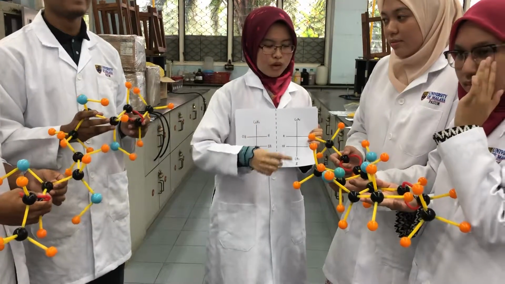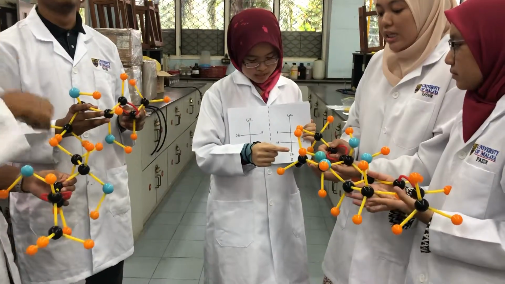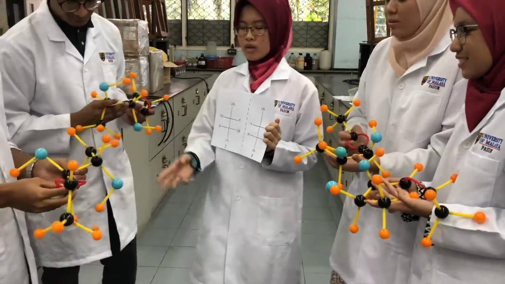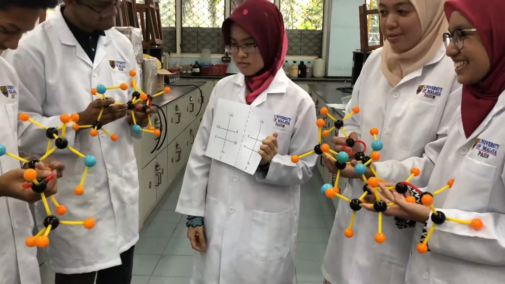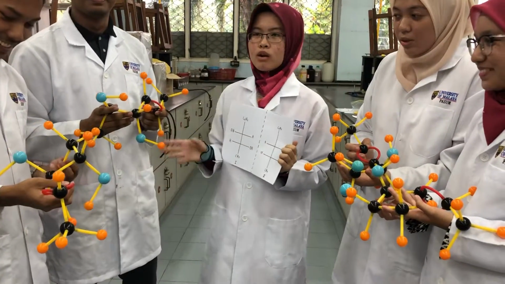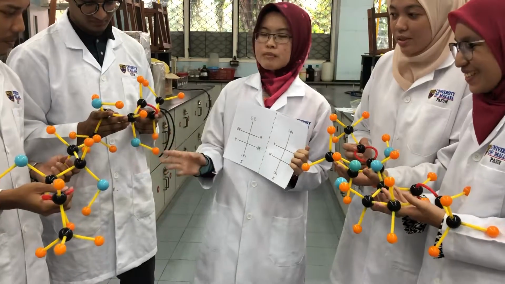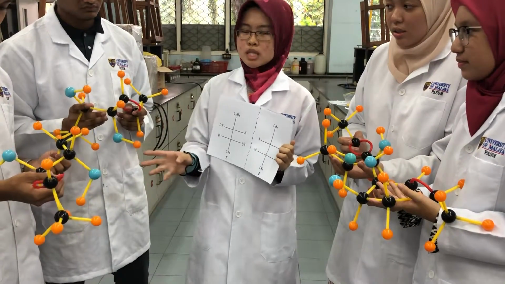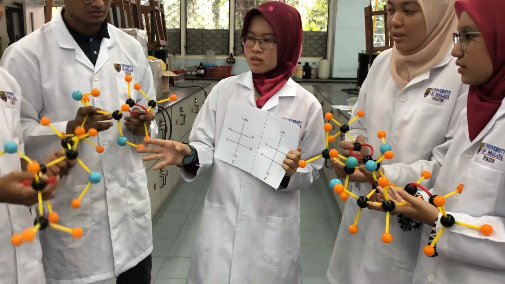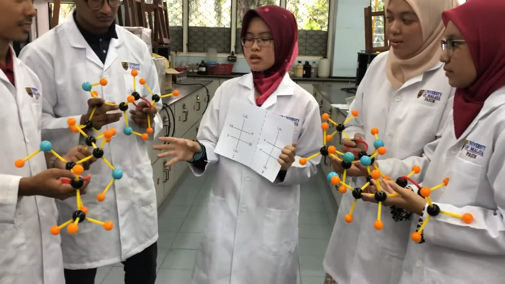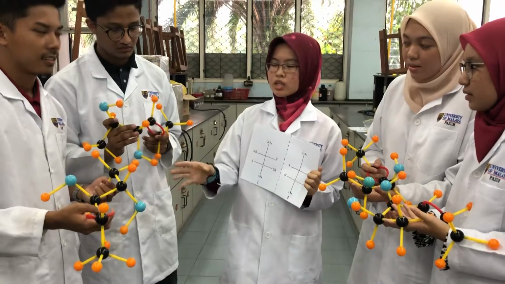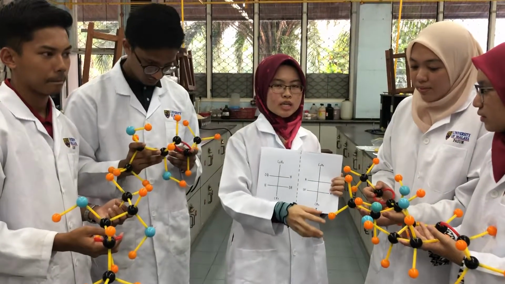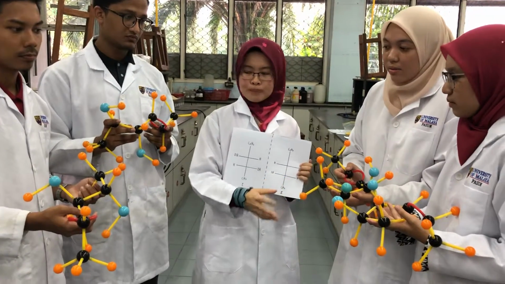For compound 1, the relationship between these two non-mirror image isomers is diastereomers, while the relationship between mirror image isomers is enantiomers. The relationship between compound 3 and 4 is enantiomers too.